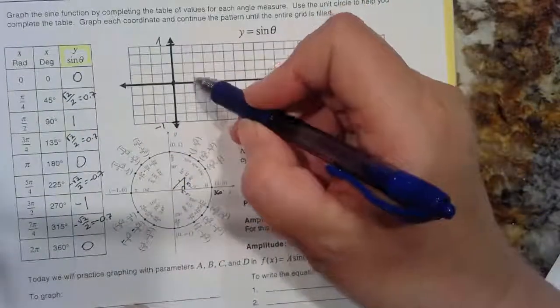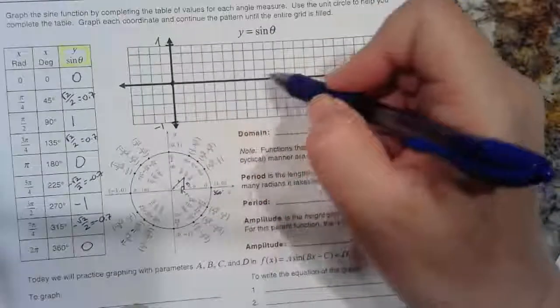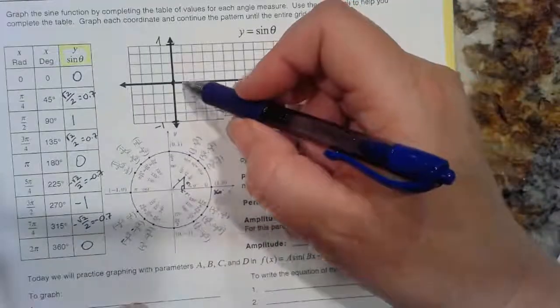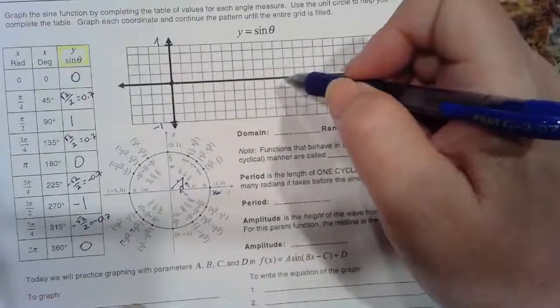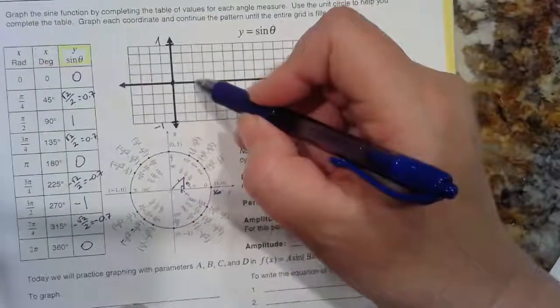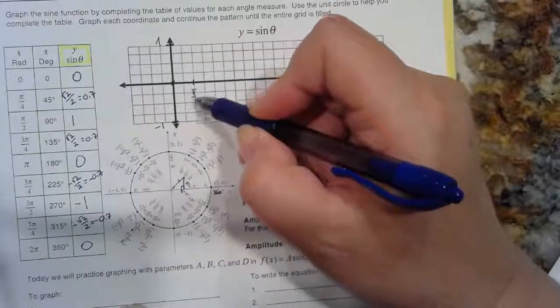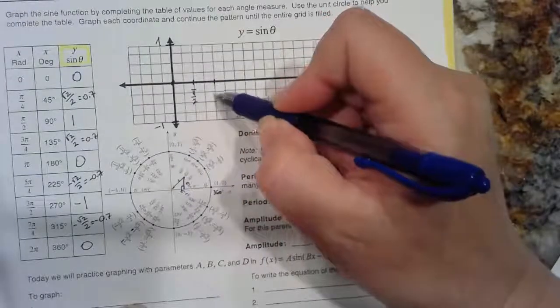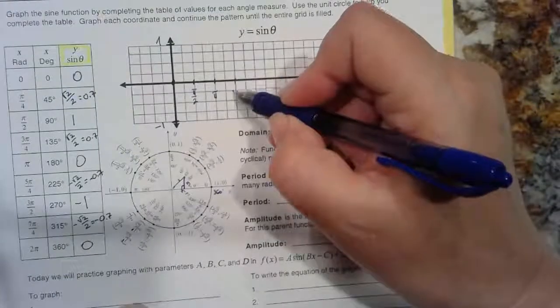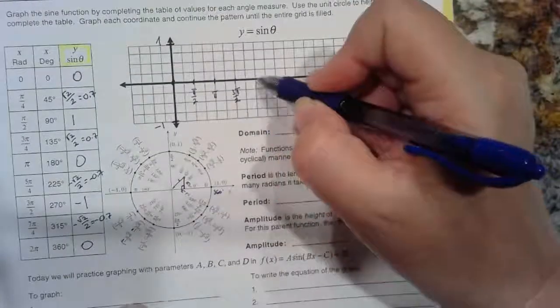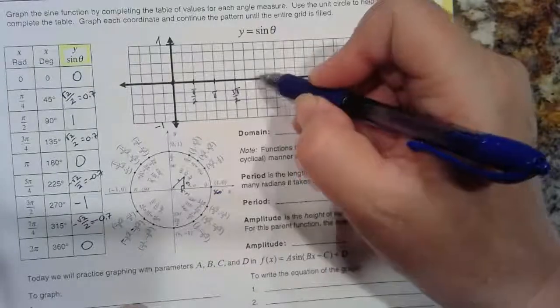So I'm just going to label it, go by 4. In sine, it's very helpful if you scale your graph, and you always scale by 4, and I'll show you in a moment why. So this would be my pi over 2, this would just be my pi, this would be my 3 pi over 2, and this would be my 4 pi over 2, or just 2 pi.